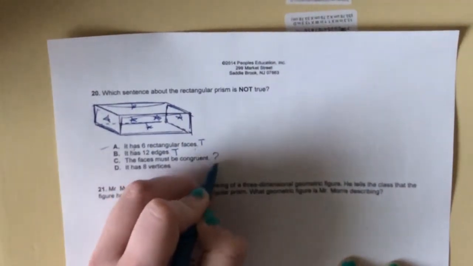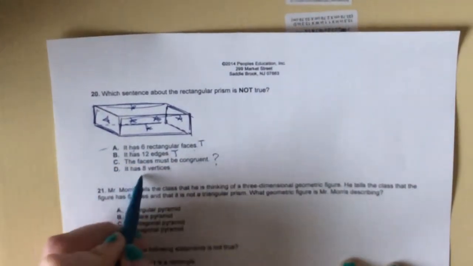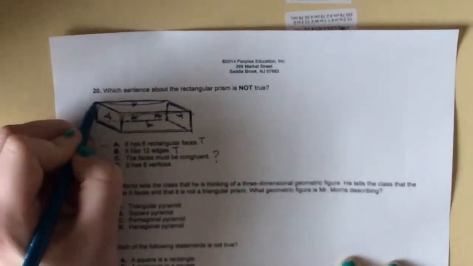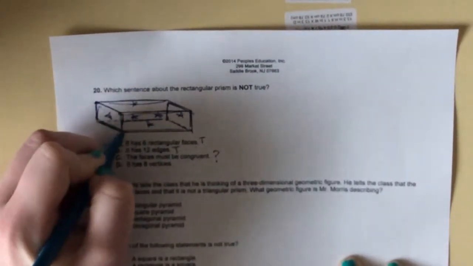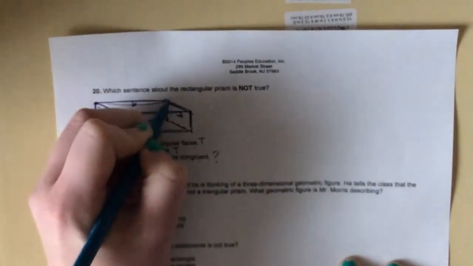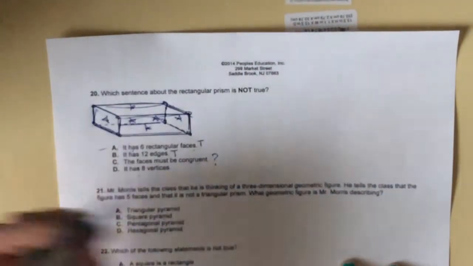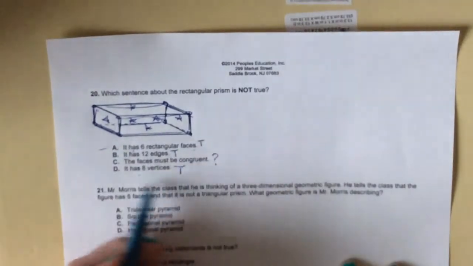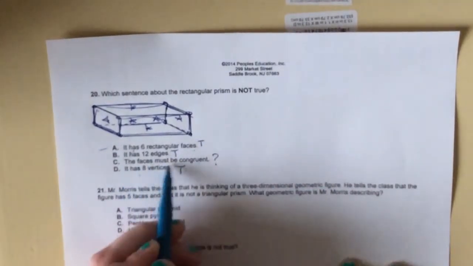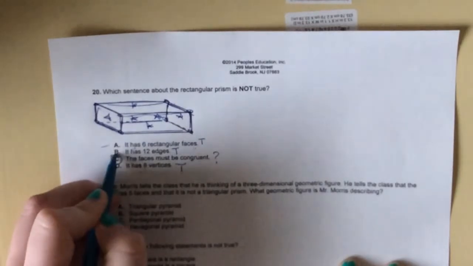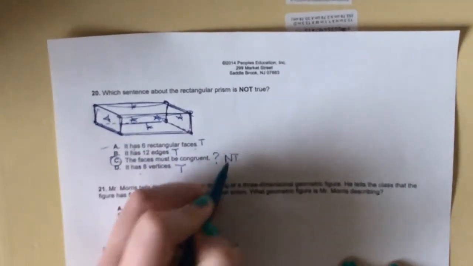So I'm going to put a question mark on that one and check my next answer. It has 8 vertices. 1, 2, 3, 4, 5, 6, 7, 8. That is true. The only answer I'm kind of iffy about is the faces must be congruent. So that's going to be my answer, not true.